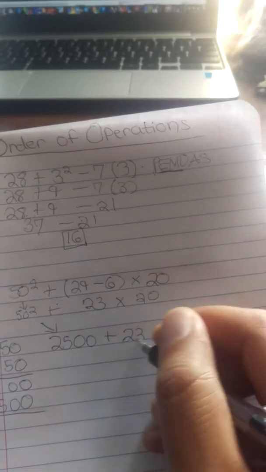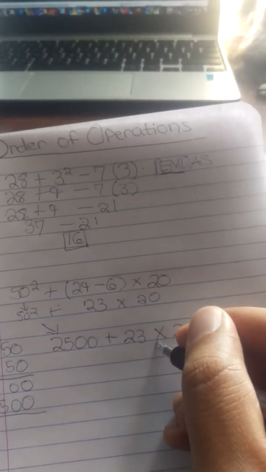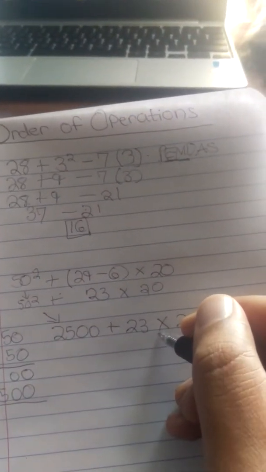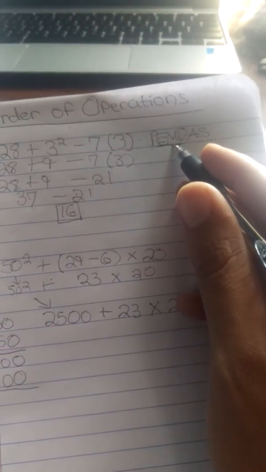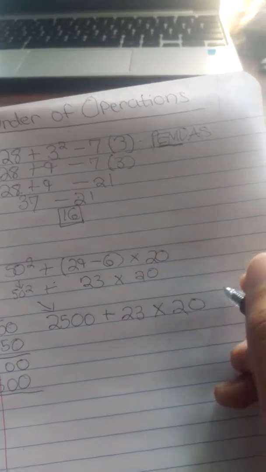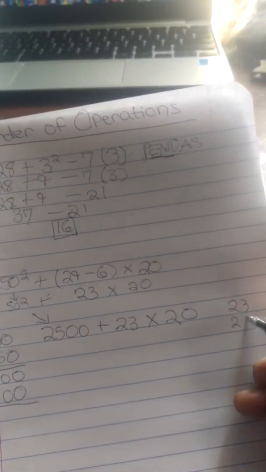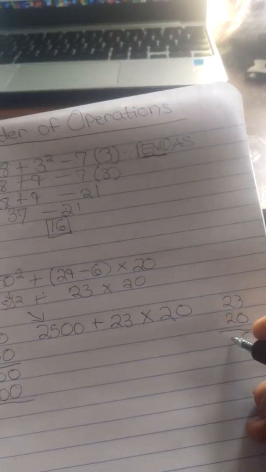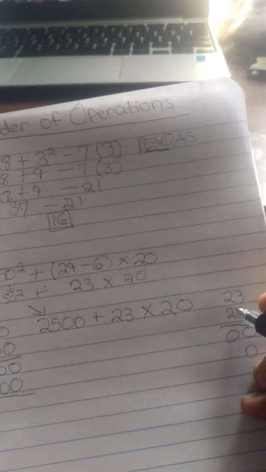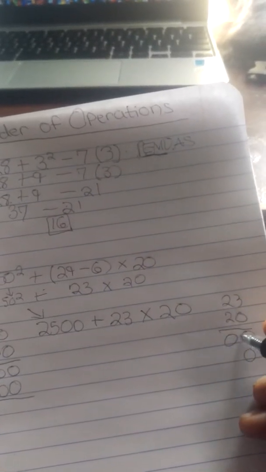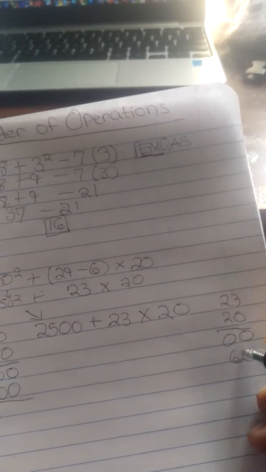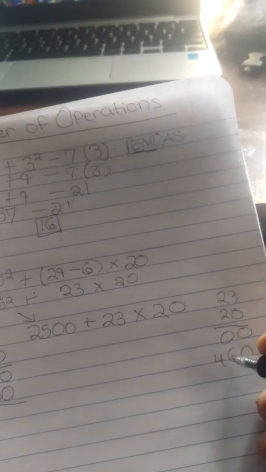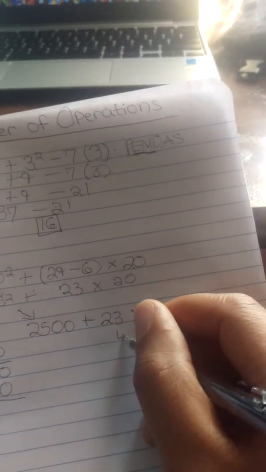Okay, so we just got addition and multiplication left. So when we look back at our acronym, we see that multiplication is the next one. So we're going to do that first. So 23 times 20, that's 0, 0, 0. 2 times 3 is 6. 2 times 2 is 4. So our answer is going to be 460.